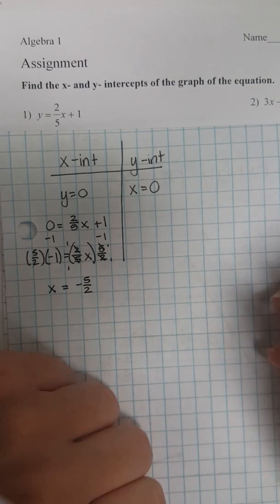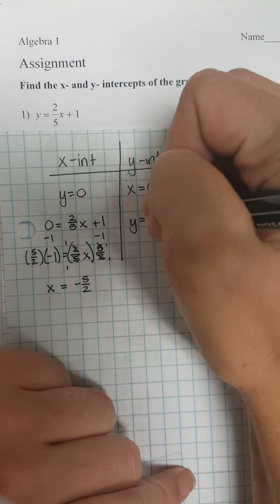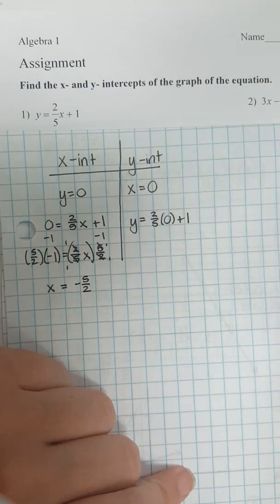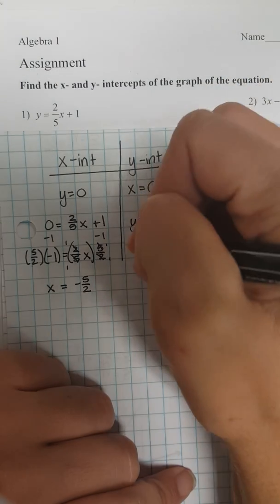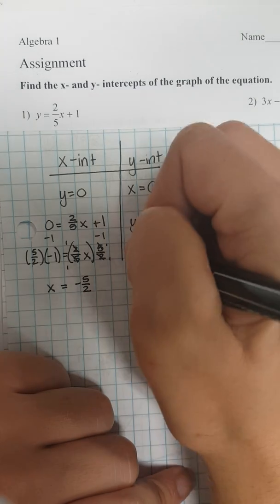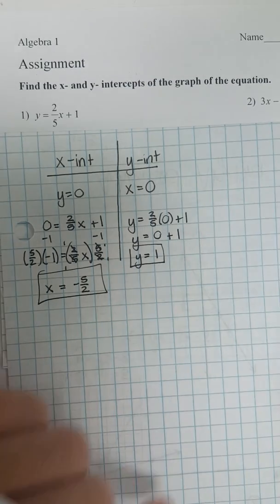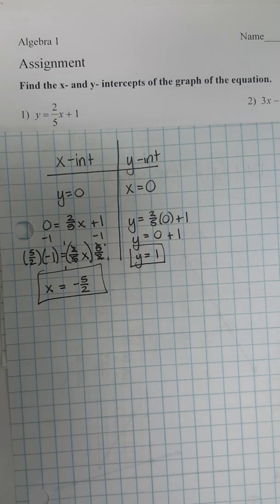Okay, now this one's a little easier, right? Y equals, x is 0, 2 over 5 times 0 plus 1. What is 2 over 5 times 0? 0. What is 0 plus 1? 1. And there are my two answers. X equals negative 5 over 2. Y equals 1. Awesome.